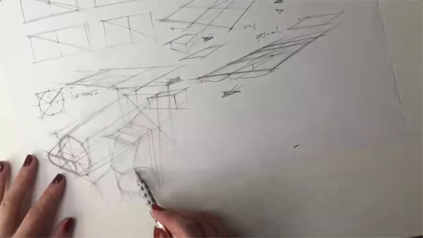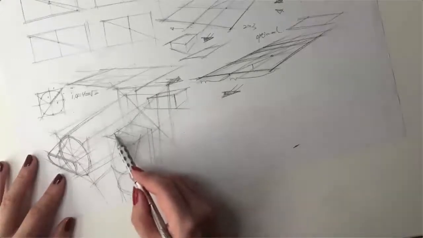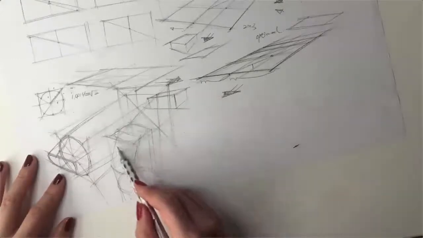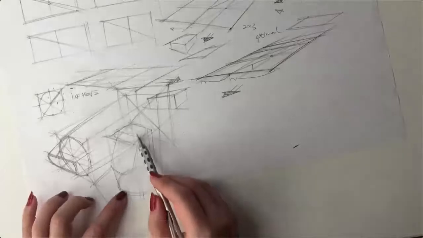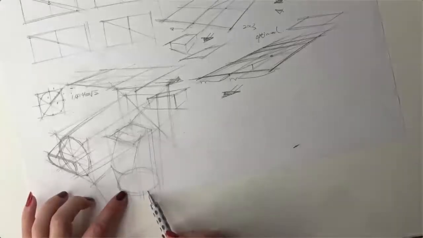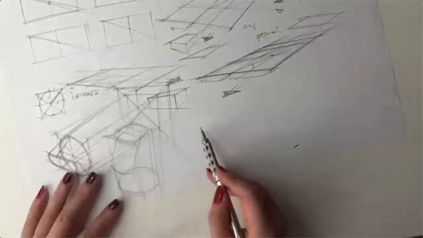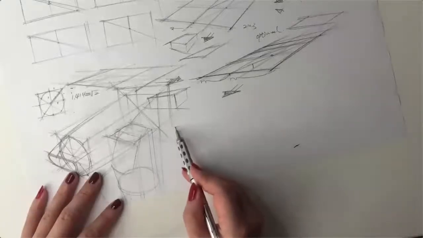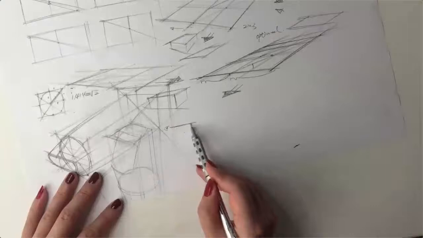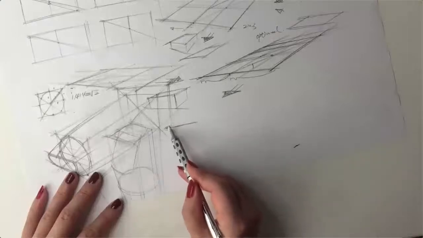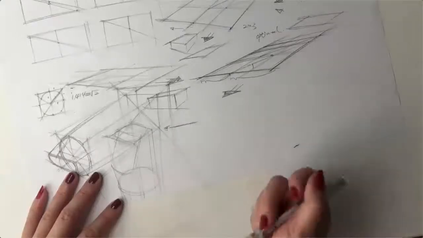And why I draw a circle like this: because the top plane is something like this. Since this one is close to us, this plane is further away. So the degree of the ellipse is supposed to change. If it's close to us, if eye level is here, the ellipse is a straight line.